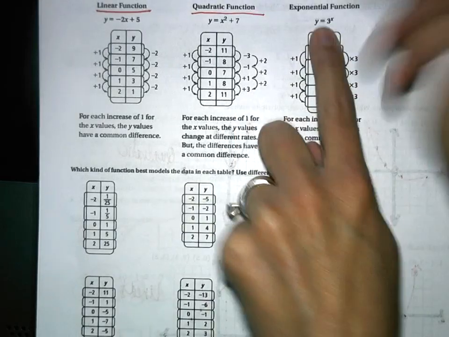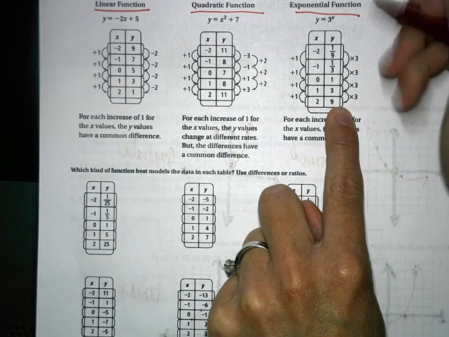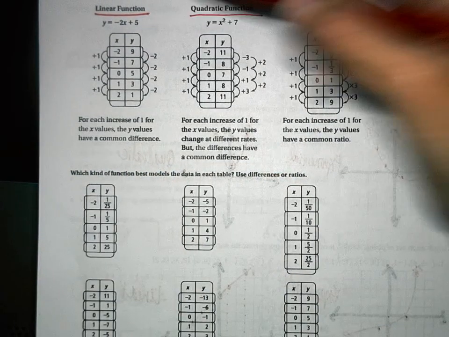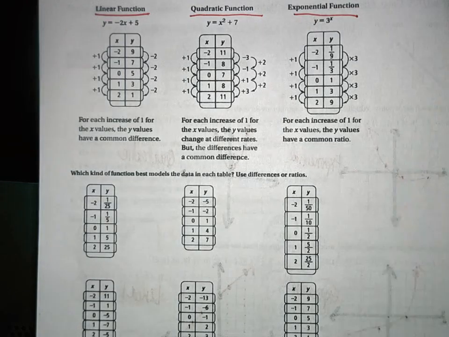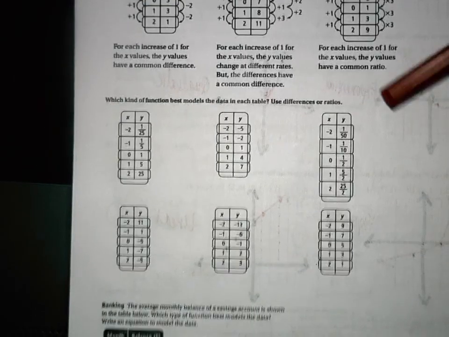An exponential function, you'll notice they multiply by the same number every time. Based on these tables, we want to figure out if it is linear, quadratic, or exponential by finding the common differences or the common ratio. Sometimes you can look at them and you just know what's happening.